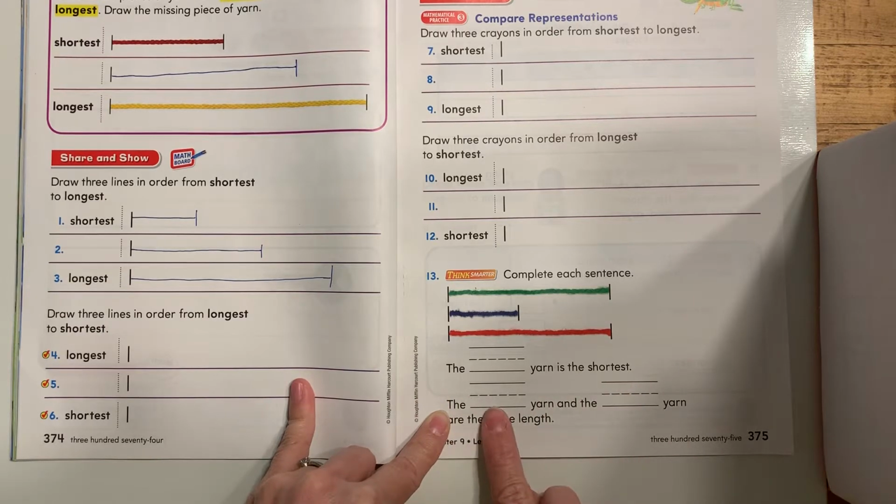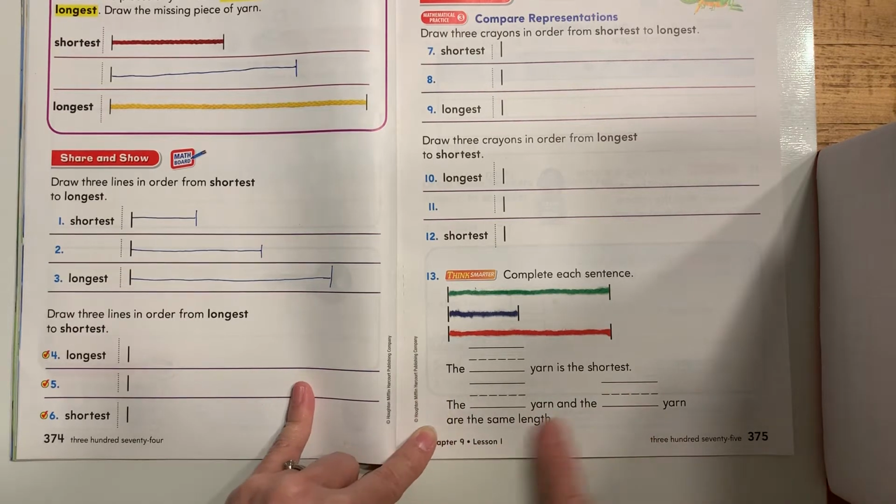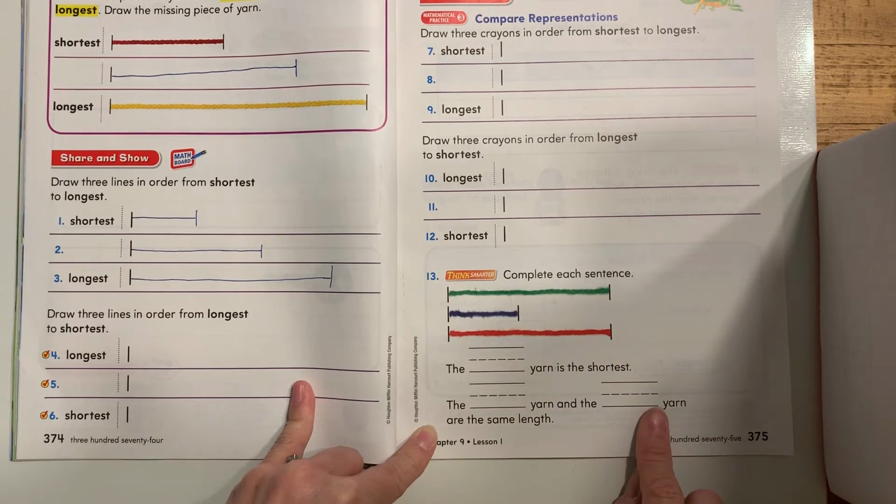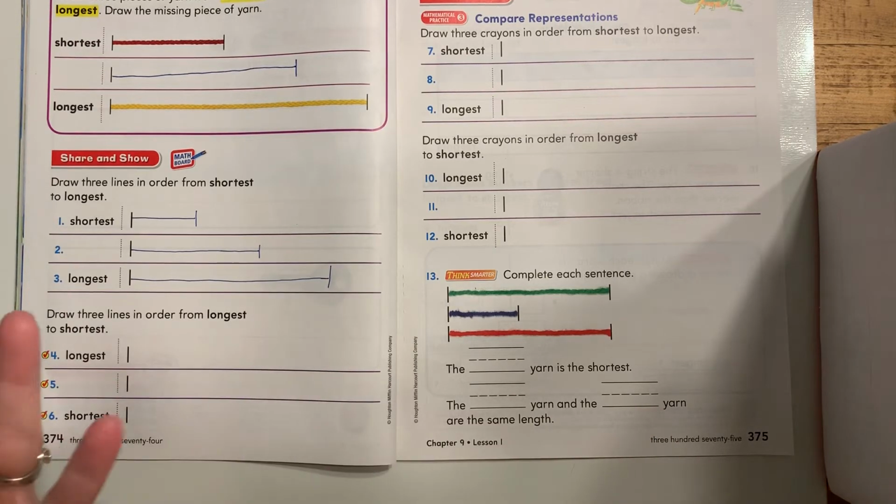Good. The blank yarn and the blank yarn are the same length. Which 2 yarns are the same length? Go ahead and say it out loud. Good job. There you go.